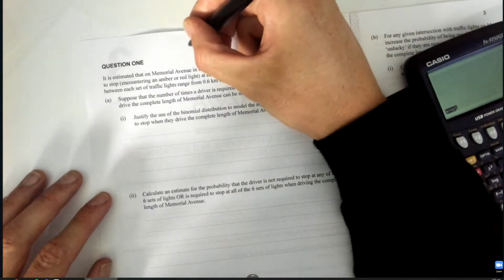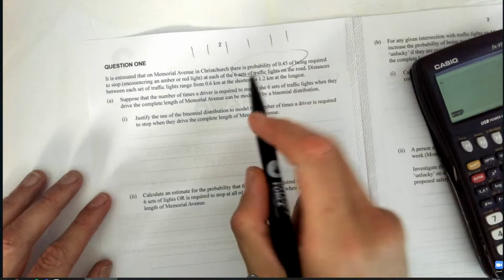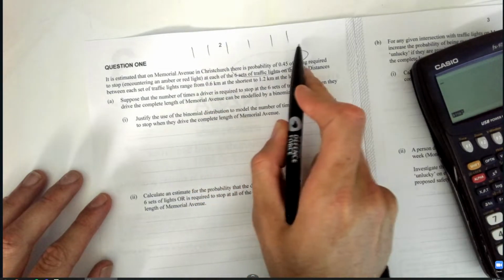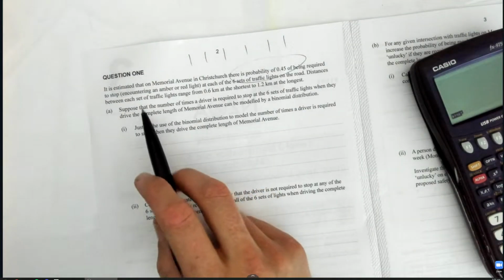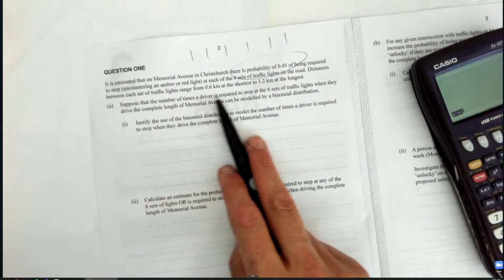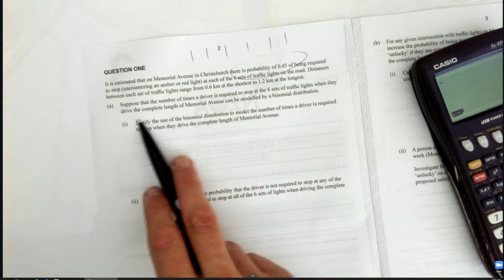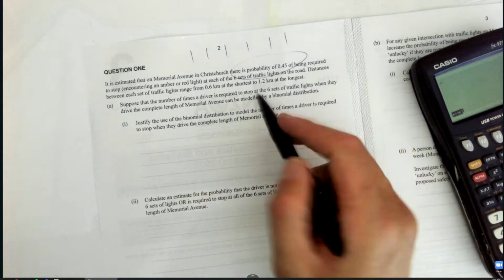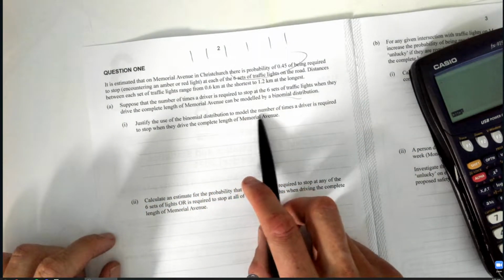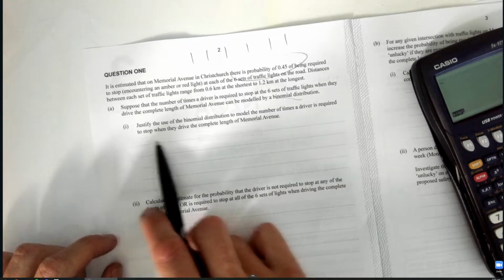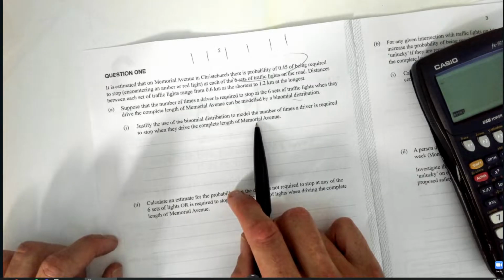Interesting. So these are 6 sets of traffic lights, and each one of them is 0.45, but the distances between them are different. Okay, I don't know what distribution this is going to be now. Suppose the number of times the driver is required to stop at the 6 sets of traffic lights when they drive completely. Oh, well, there you go. It is binomial. Justify the use of the binomial distribution to model the number of times a driver is required to stop when they drive the complete length of Memorial Avenue.